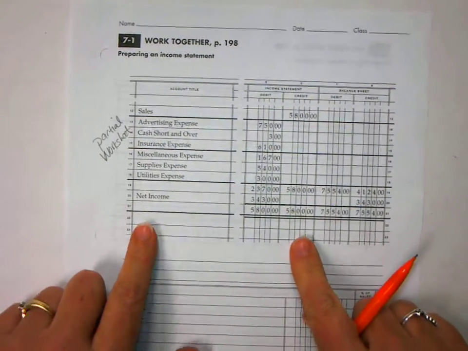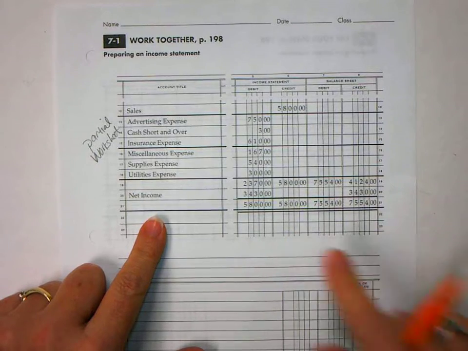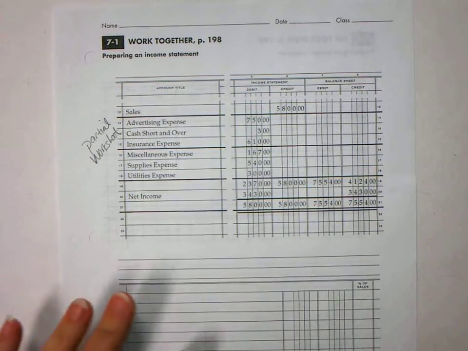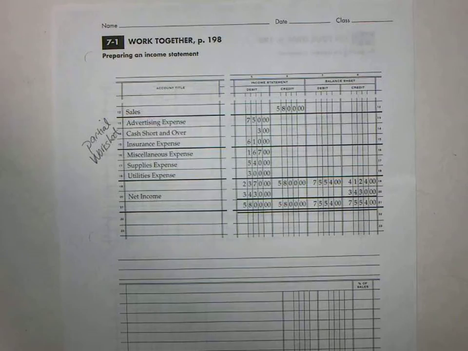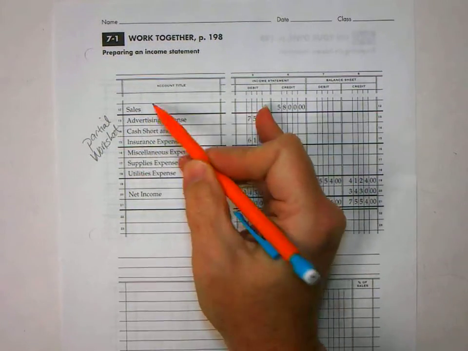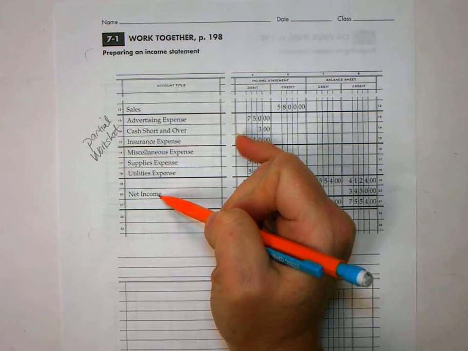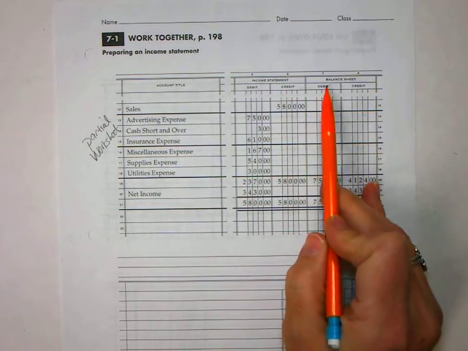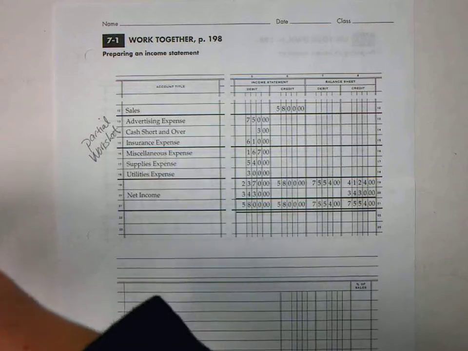So just to realize what this is, on the worksheet, we've got the account titles for everything below income summary, and we've got these 4 columns for everything below income summary.